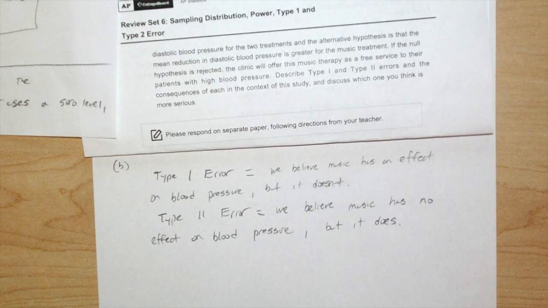But in type 1 error, it means that they're going to give music therapy to people that doesn't actually work, okay? Now, if you think about that, that's not the worst thing in the world, to make people who have high blood pressure listen to music. Even if it doesn't have an effect on their blood pressure, there's a lot of side good things that can come out of it, and not really any harm, okay? So that would be type 1. And now that I said that out loud, that doesn't really seem like it is going to be that serious of an issue.